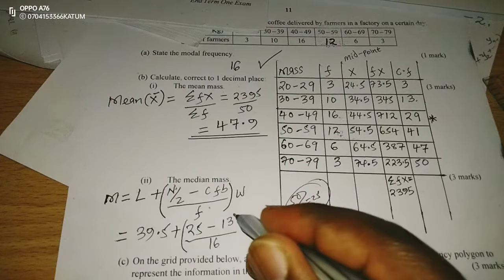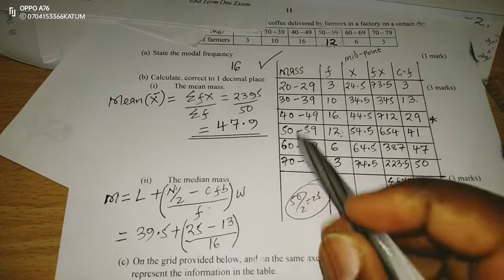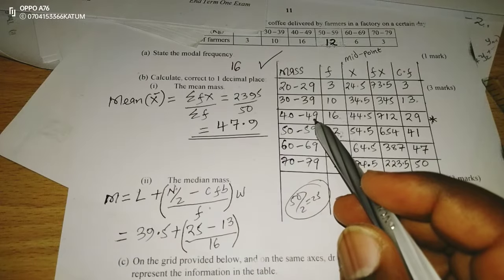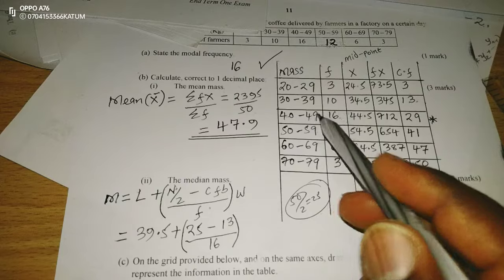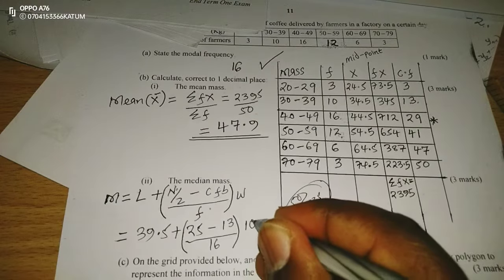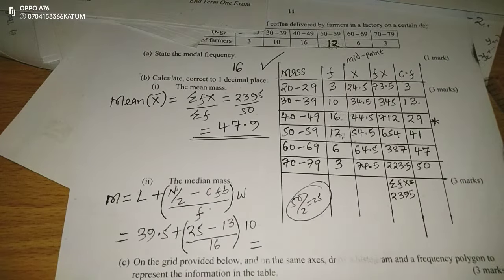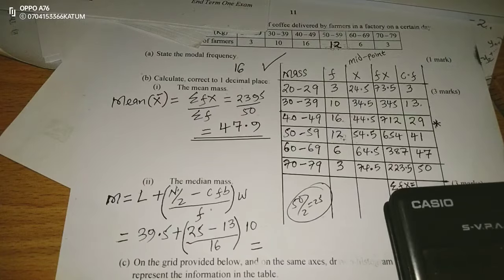Then now I multiply this by the class length. From 39.5 to 49.5, the upper boundary is going to be 10. So I can work out now this one using a calculator, whereby I will need 25 minus 13, then times 10, I divide by 16. This is giving me 7.5.